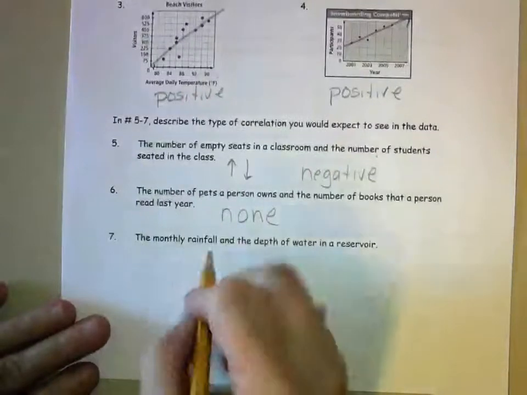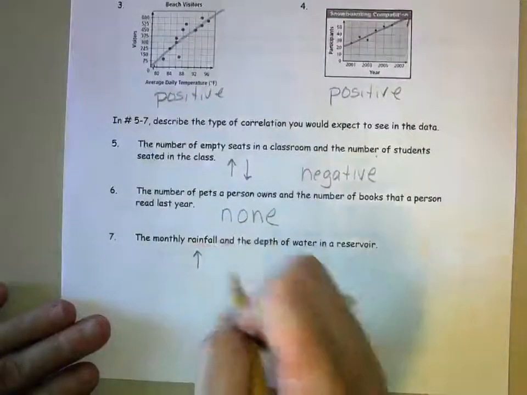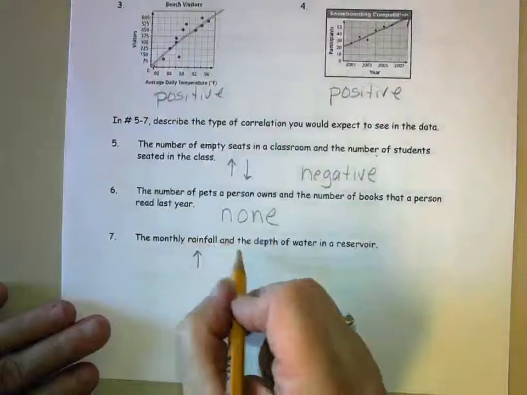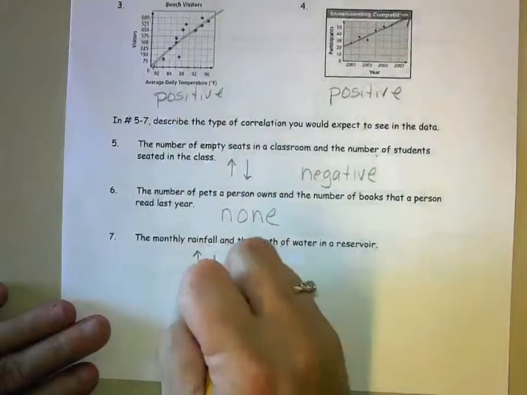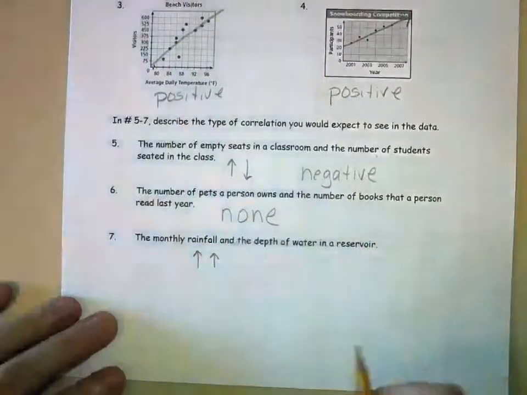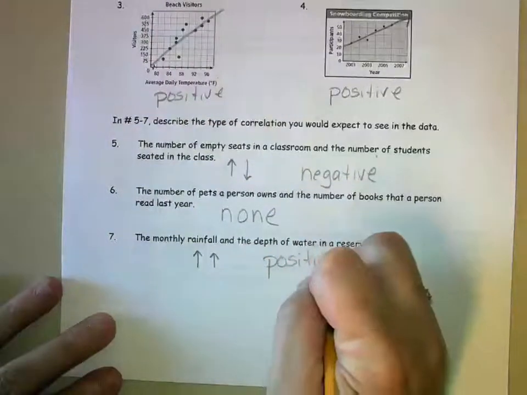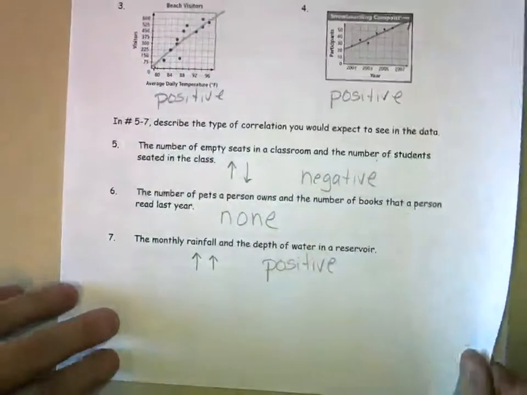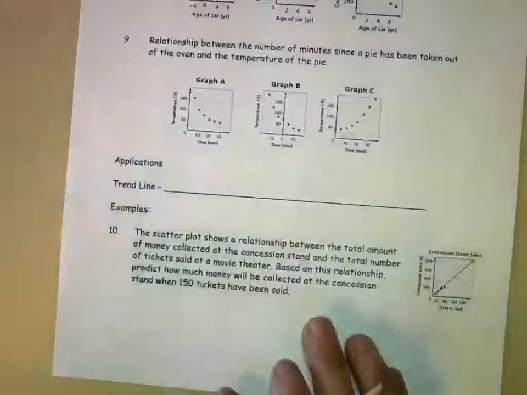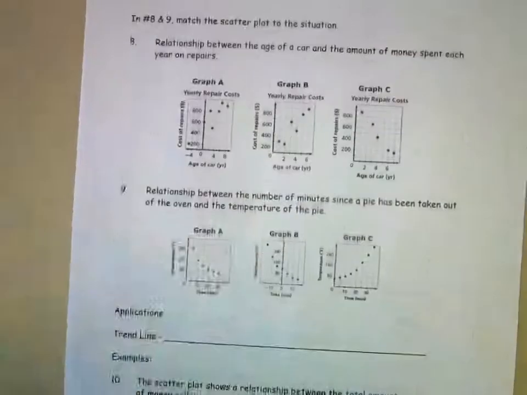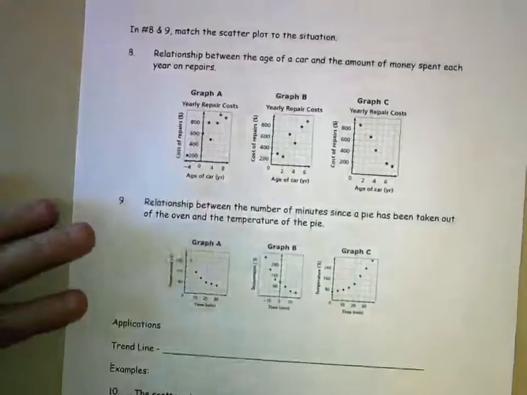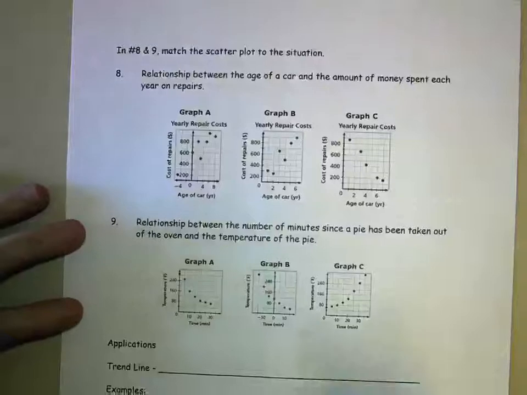And the monthly rainfall, as rainfall increases, what happens to the depth of water in a reservoir? That would also increase. So that is a positive correlation. 8 and 9 were asked to match the scatter plot to the situation.